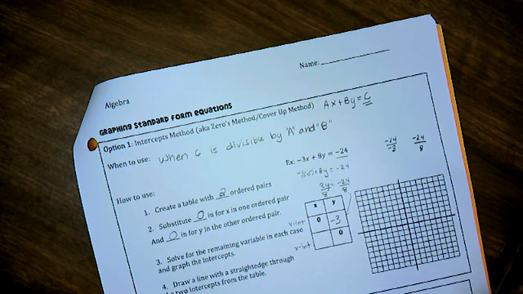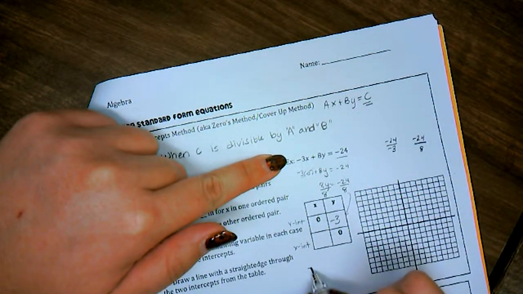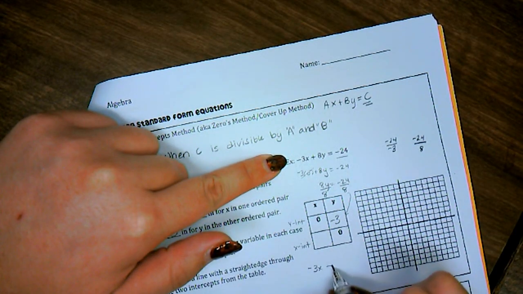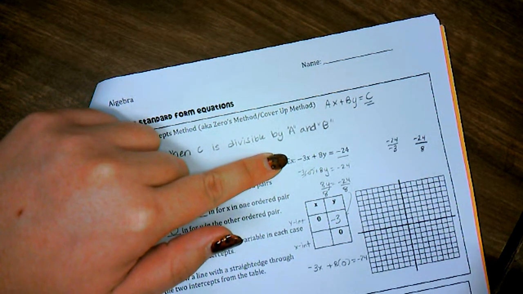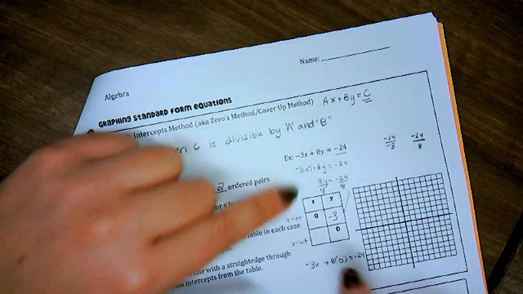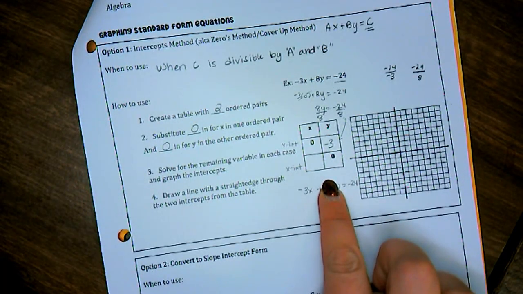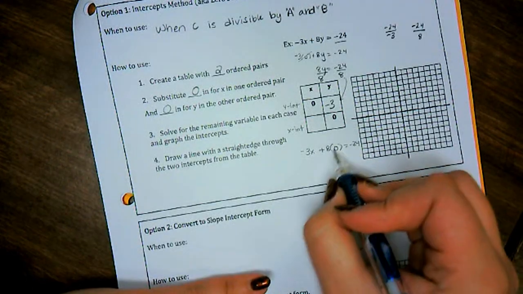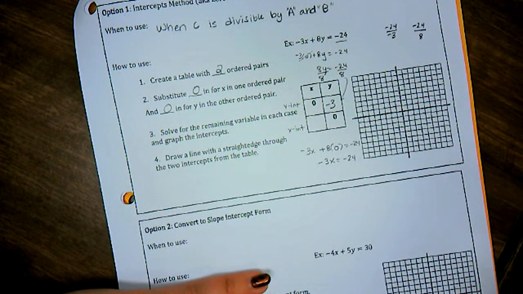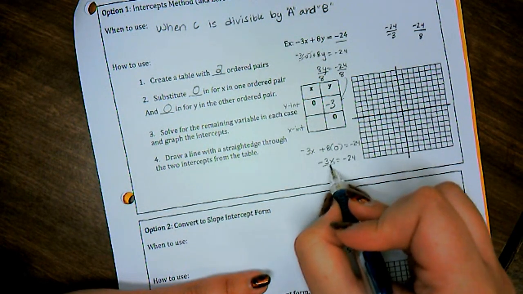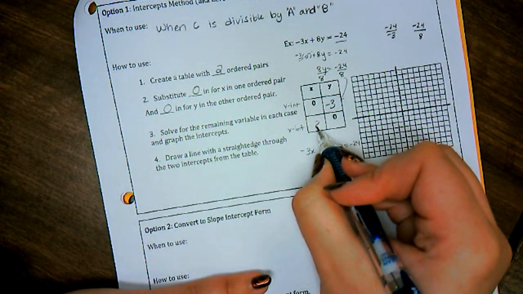I'm going to do the exact same thing, but now I'm going to plug 0 in for y. So I'm going to rewrite my equation down here. I have negative 3x plus 8 times 0 equals negative 24. Again, this middle part gets covered up because anything times 0 is 0. So I can just rewrite this as negative 3x equals negative 24. I divide by negative 3. A negative divided by a negative is positive.